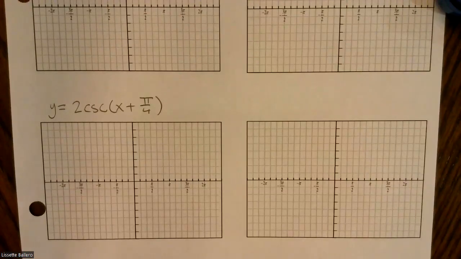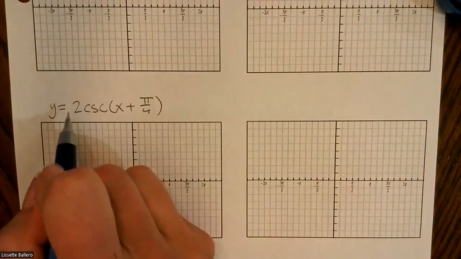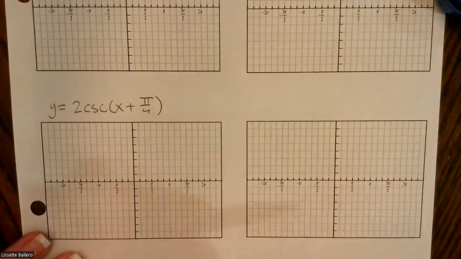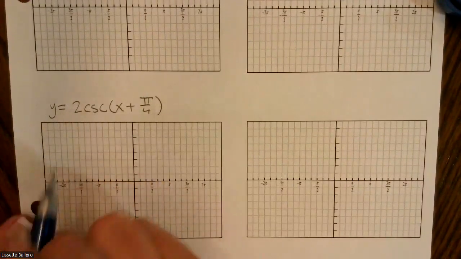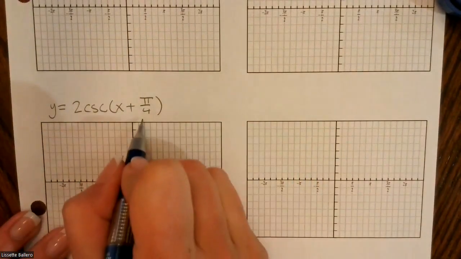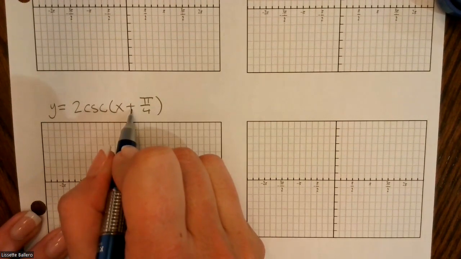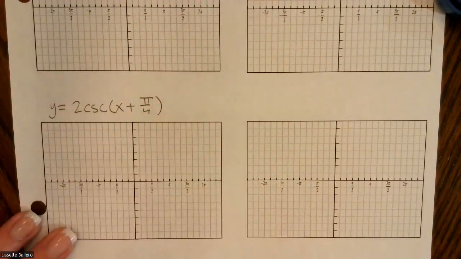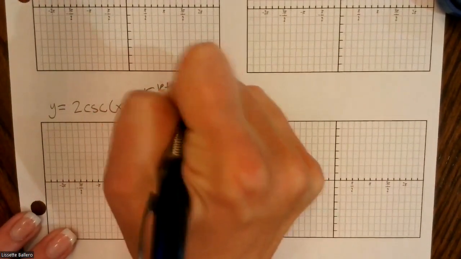All right, so let's try this one. It's y equals 2 times the cosecant of x plus pi over 4. All right, so this is still considered the vertical stretch, just like we talked about even from Algebra 2. Again, it doesn't have an amplitude because it's the cosecant. This right here is the left pi over 4. Remember, when it's a plus here, it's left. If it's a minus, it would go to the right. And this is pi over 4, so it is going to move to the left pi over 4.